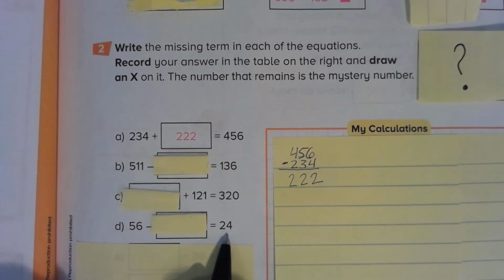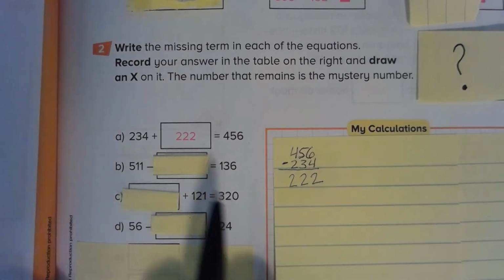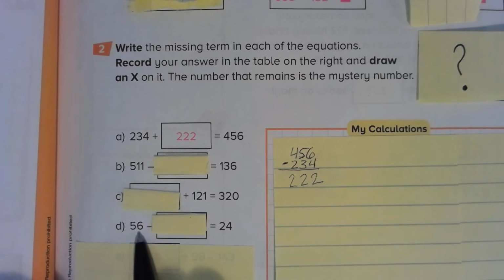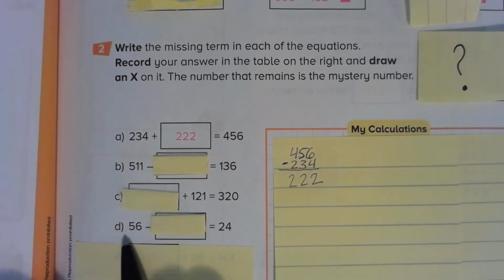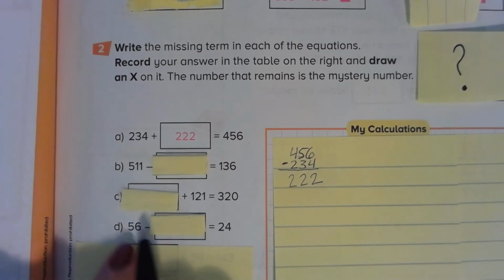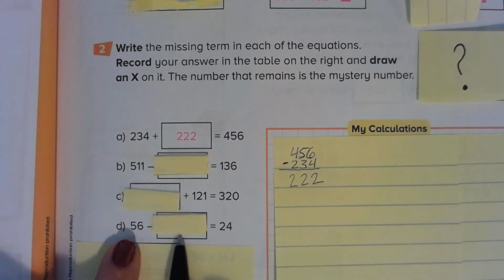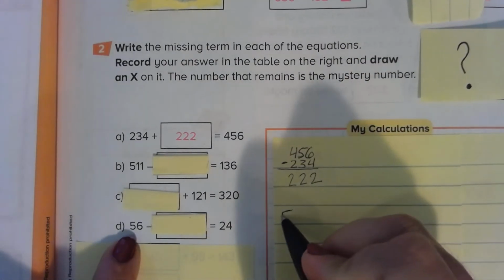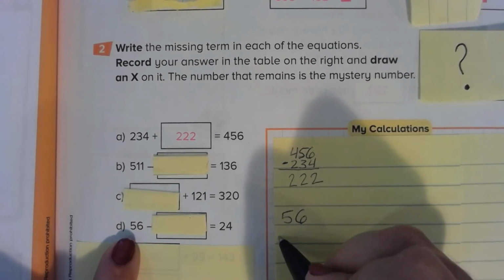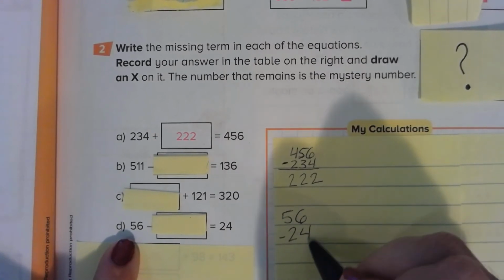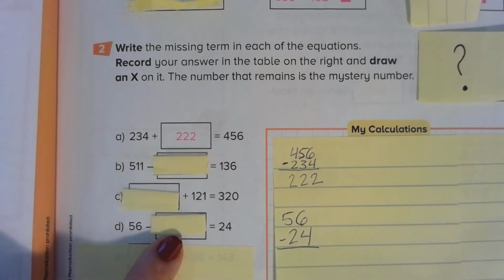And raise your hand if 24 is the biggest number. So those of you who had your hand up first, 56 is going to be your biggest number. When we're subtracting, the bigger number is going to be first. So if we have the biggest number, we're going to have to subtract to find out what this number is. So we do 56, take away 24, and that will tell us our missing number or our missing term.